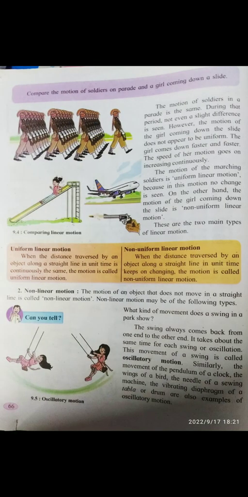Compare the motion of soldiers on parade and a girl coming down a slide. The motion of the soldiers in the parade is the same. During that period, not even a slight difference is seen. However, the motion of the girl coming down the slide does not appear to be uniform. The girl comes down faster and faster. The speed of her motion goes on increasing continuously.